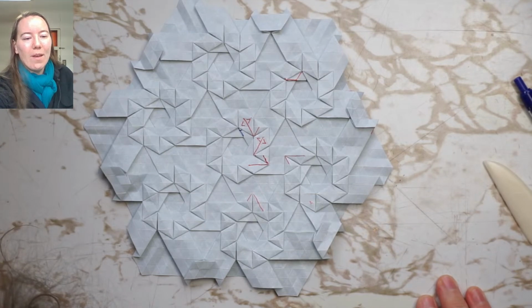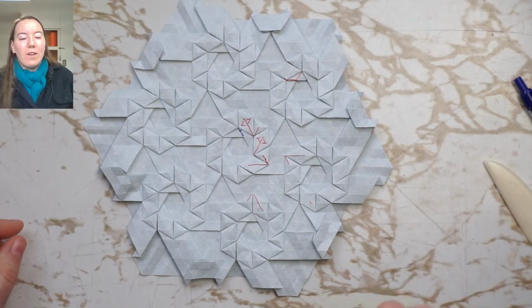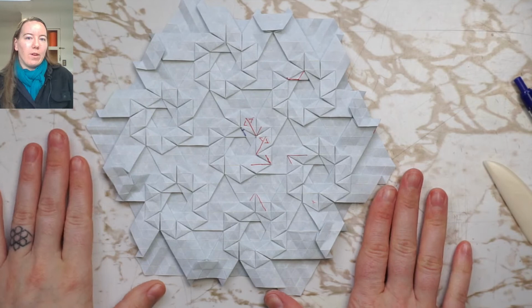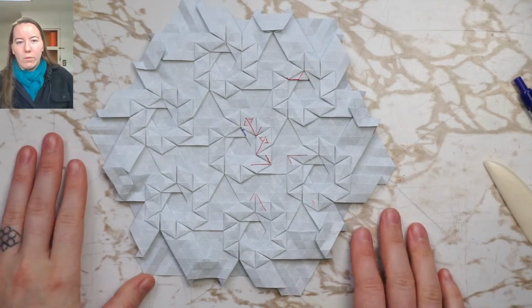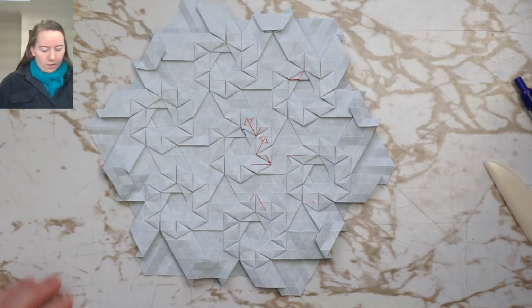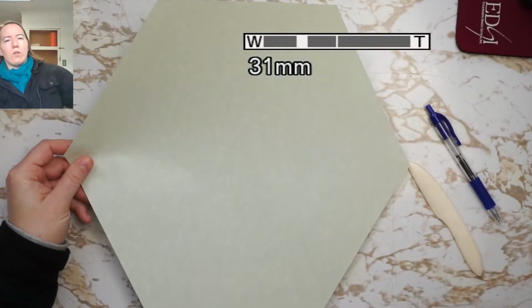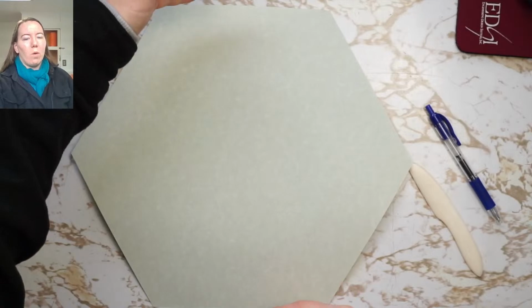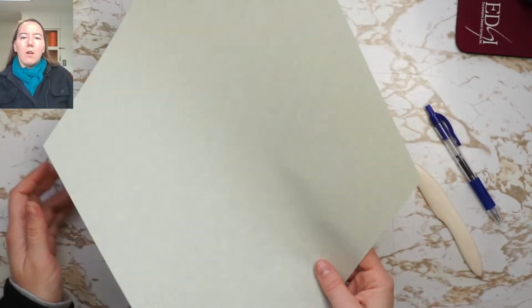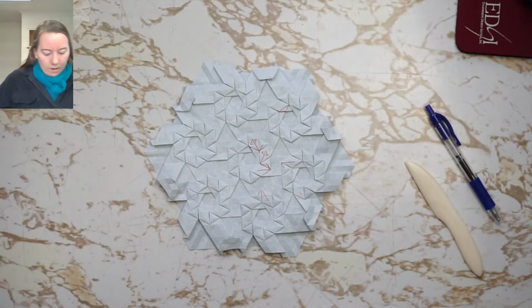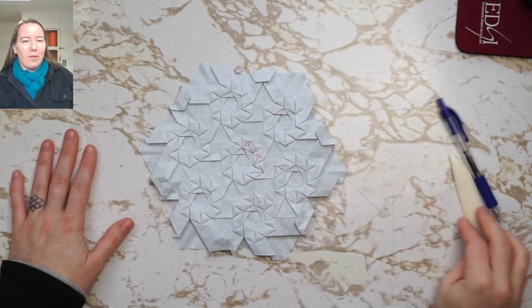And so I see a question in the chat. Paper and grid size. I'm using a 48 fold grid on Skytone. I started with a hexagon, and I can actually grab one. My starting size was fairly large. It's one of the larger hexagons that you can cut from a 12.5-inch wide rectangle. So that's the paper I'm using. And yeah, we've got a beautiful result.